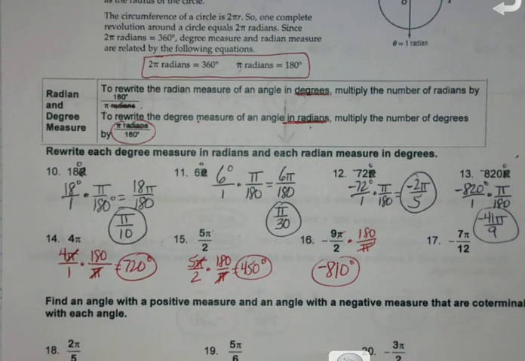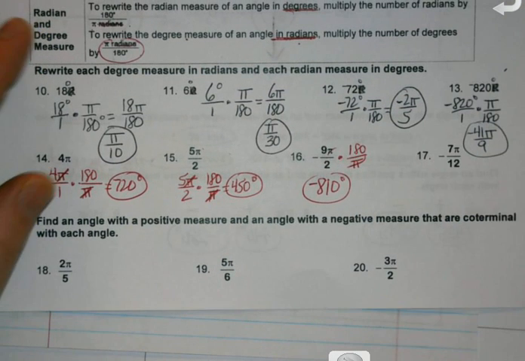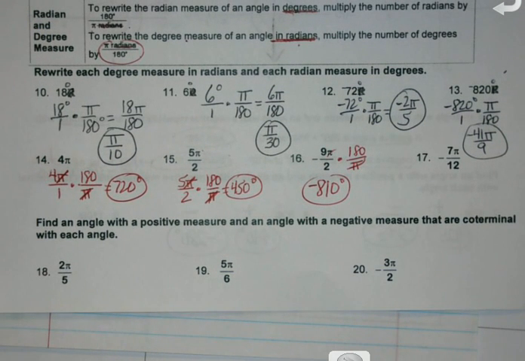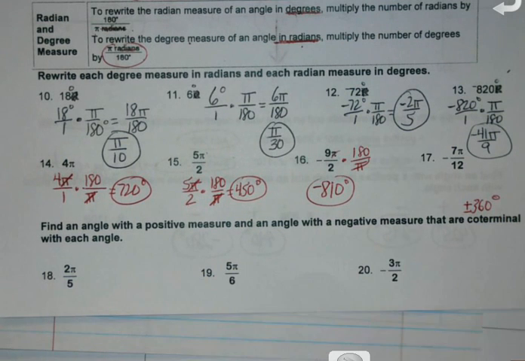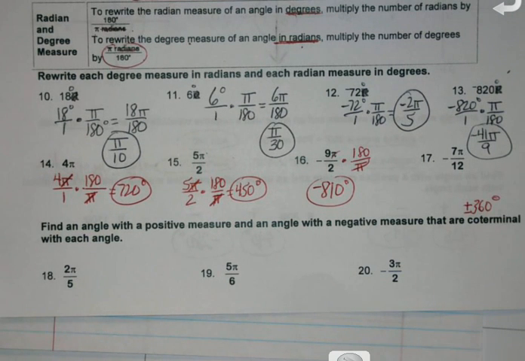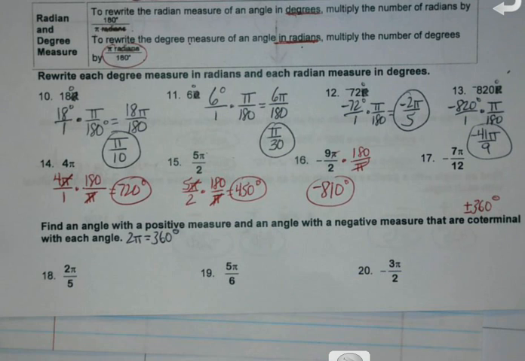But what happens when we're being asked to do pi, or radian mode, with the coterminal? Because we remember coterminal is just doing plus or minus 360 degrees. But these aren't in degrees. So do I turn them into degrees and then leave it that way? No. What's 360 degrees in radians? 2 pi. So if 2 pi is 360 degrees, divided by 5, we're going to add and subtract 2 pi to this.